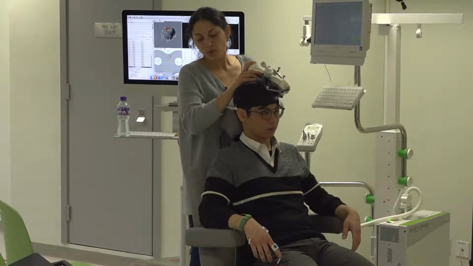So you see that both fingers are moving.